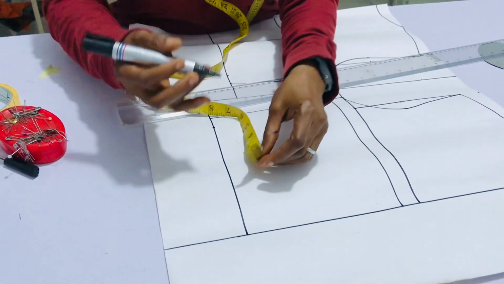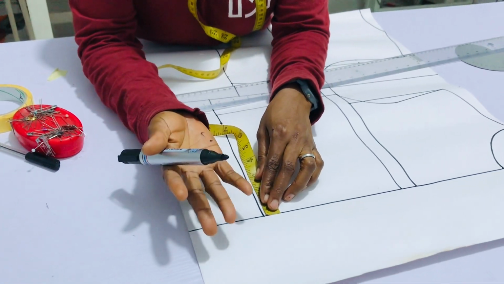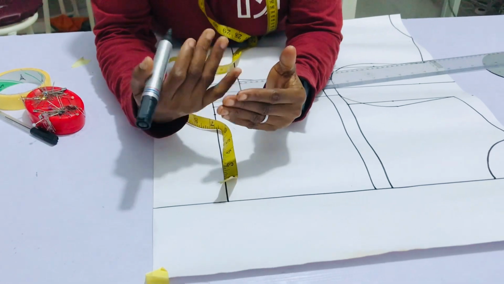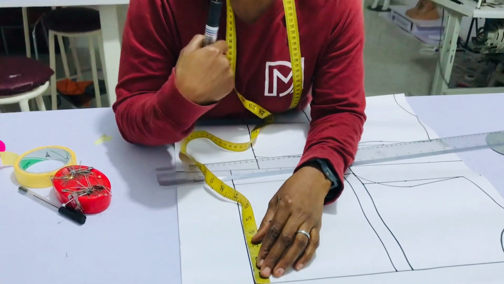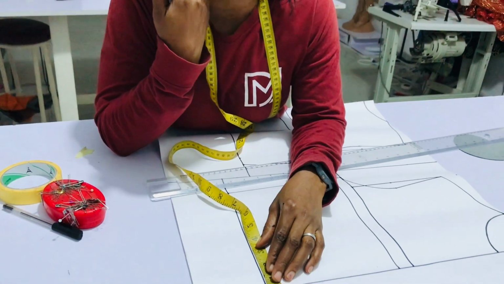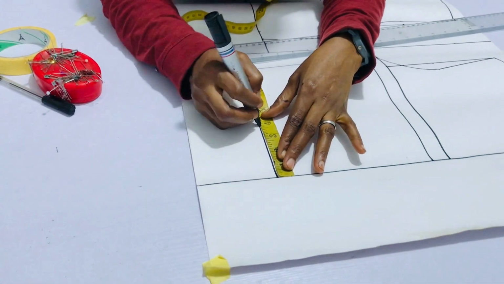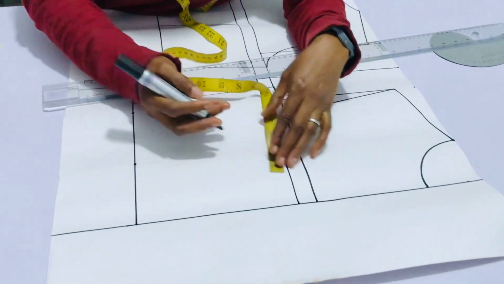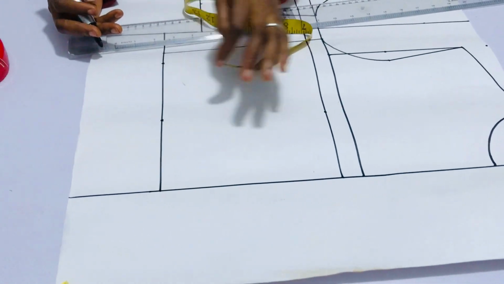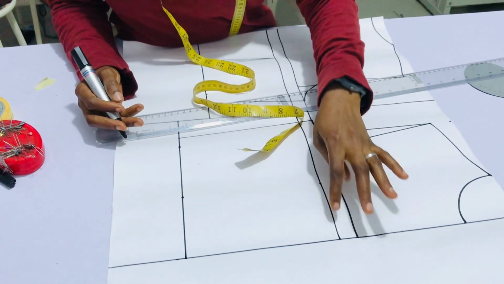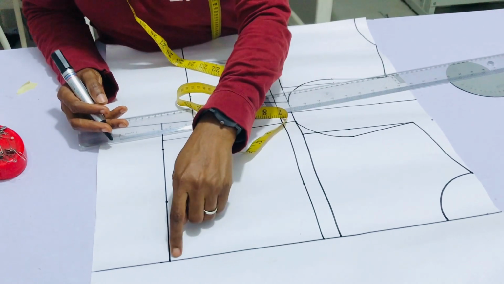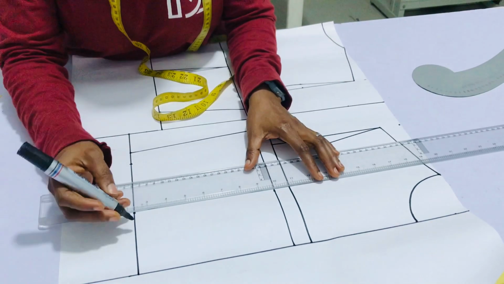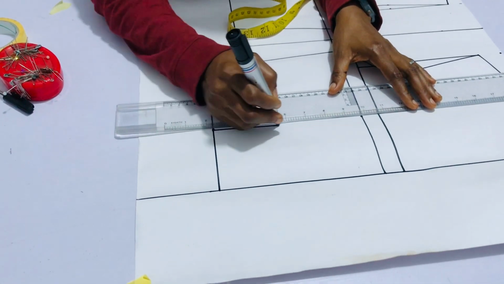Then we take our darts. Just like I said, our bust span, nipple to nipple, divided by 2 is 3.75, which is 7.5 divided by 2. So I have 3.75 here. I'm going to take the measurement all the way to my bust point, my bust length. This is my bust length, and this is my bust point. So on my bust line, I'm going to take 3.75. On my waistline, 3.75. Then I'm going to be connecting both points together.